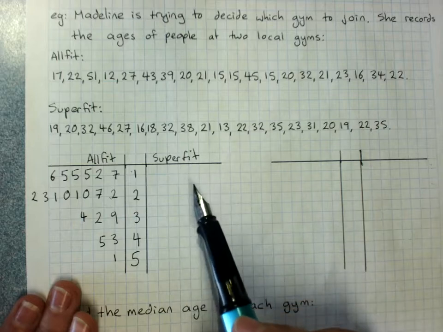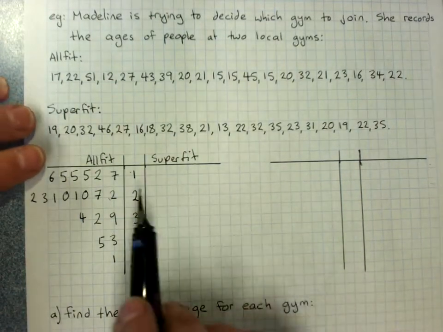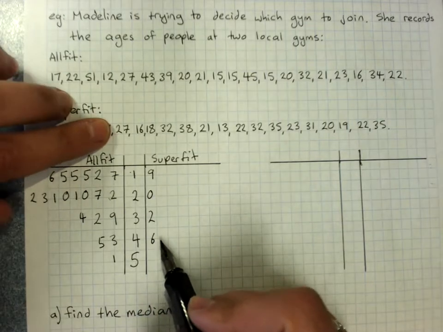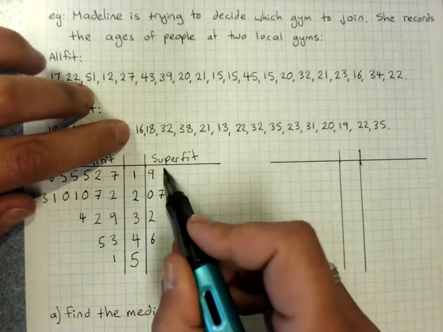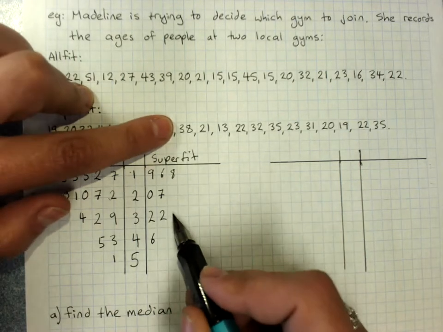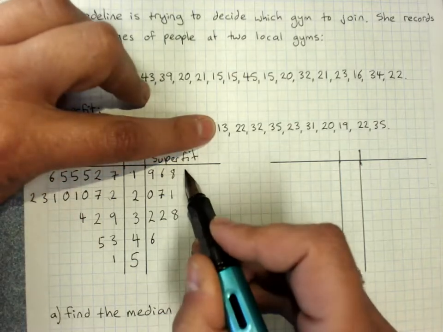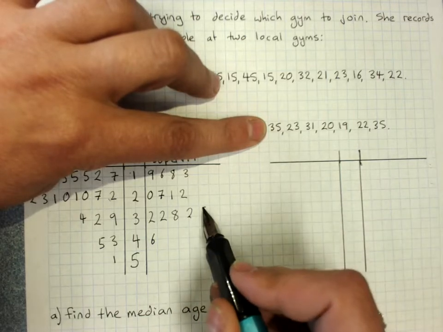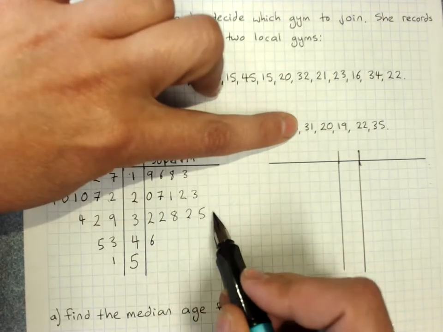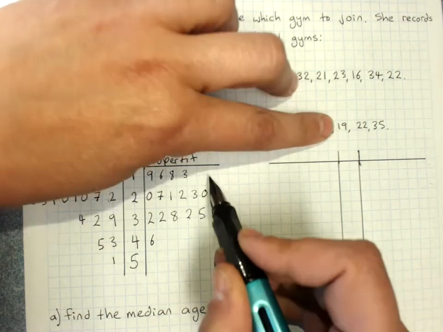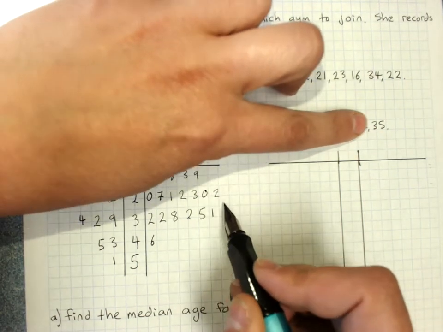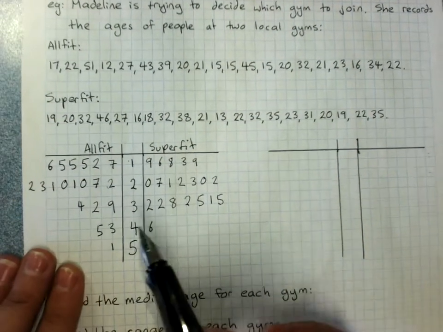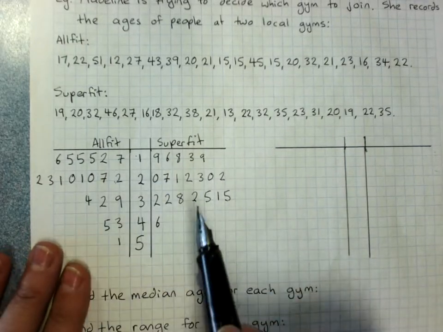Now we do the same for SuperFit, and this is more like what we're used to because we're working on this side now. 19, 20, 32, 46. Where's the 35? There. Okay, sorry about the window rattling there. So now we've got the numbers in, that's our unordered stem and leaf plot.